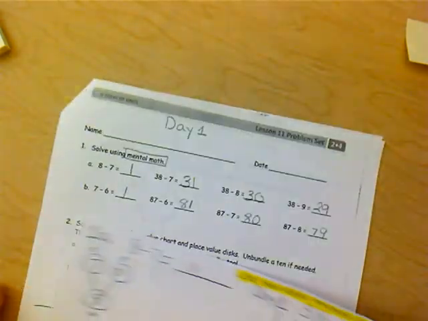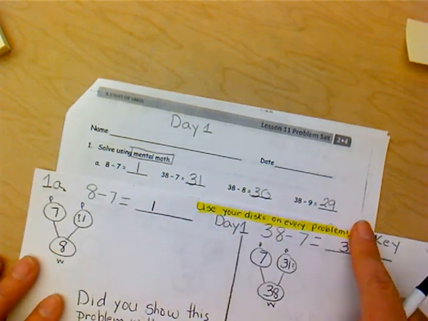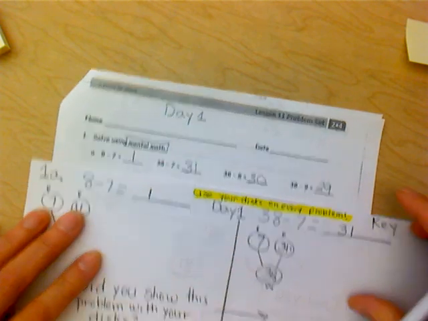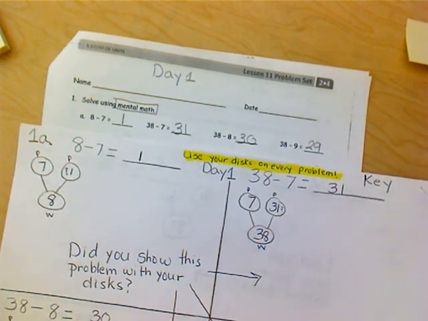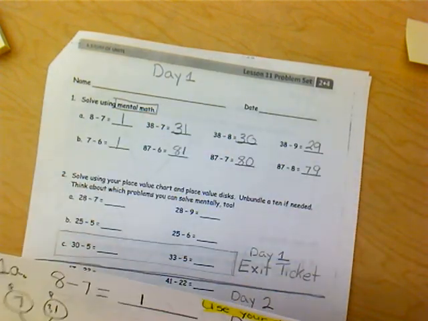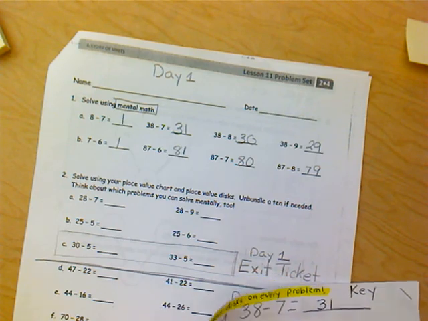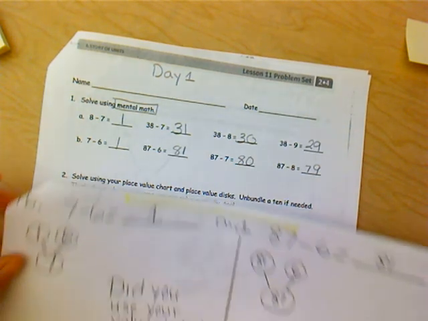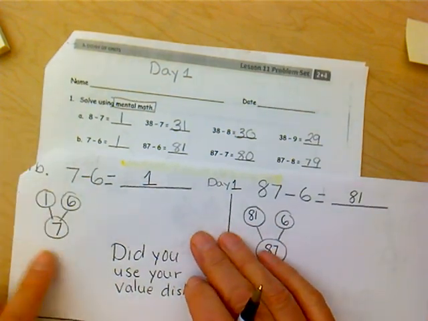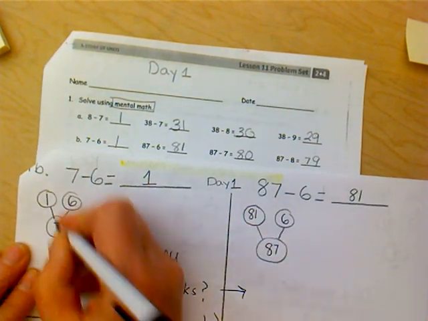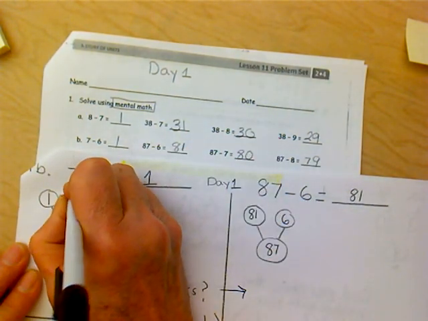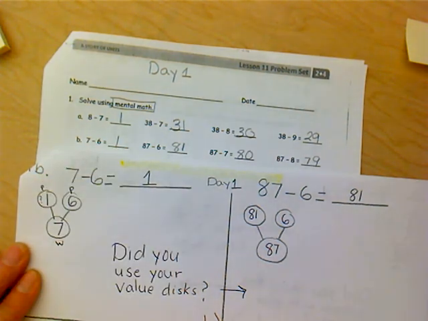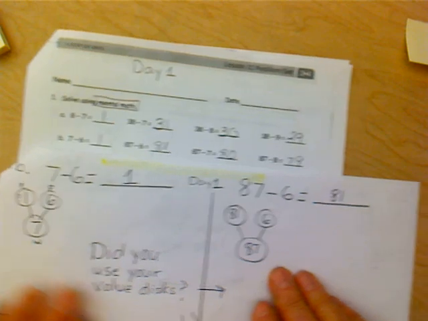Now the answers that are on this page are still the same. I've just spread things out just a little bit so that I can show the number bonds. So now we are going to move to the B part of the problem. And here they are. So 7 take away 6. 7 was the whole. 6 was my part, and I had to come up with the missing part. Again, I'm hoping that you used your value disc to help you with that.